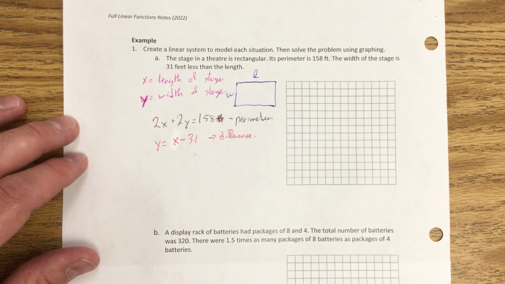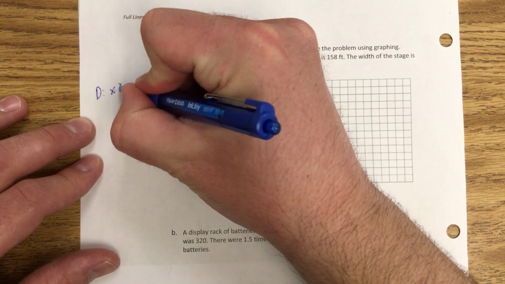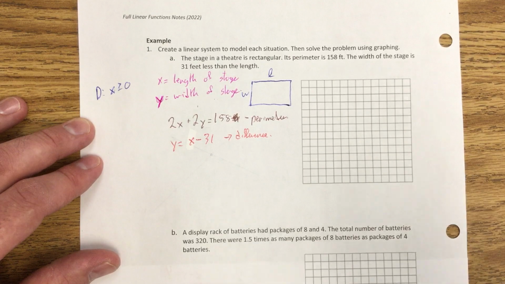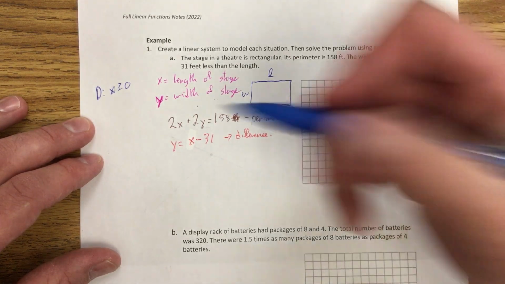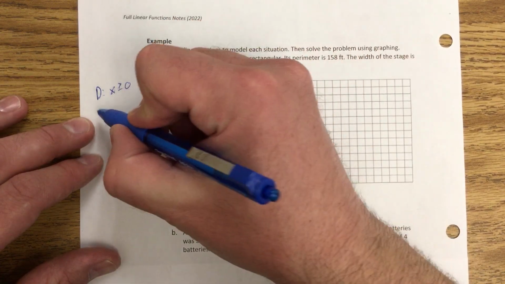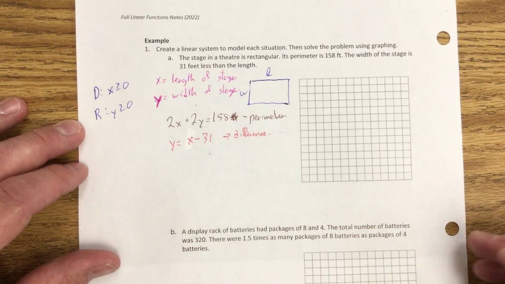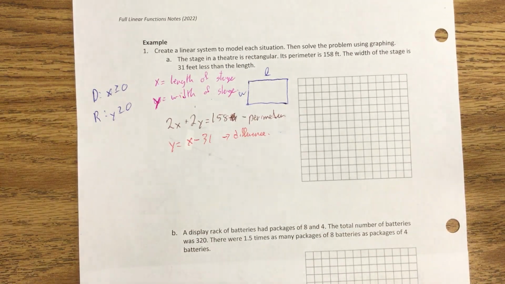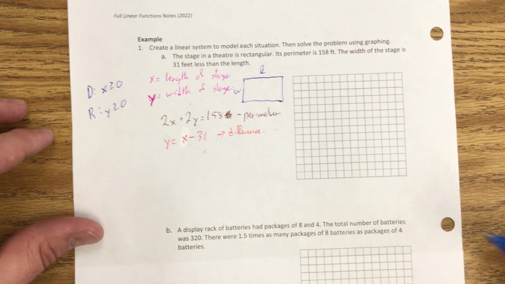Now, just as a point of reference, our domain, in this case, x has to be greater than or equal to 0 because you can't have a 0 width or 0 length. Technically, it could just be greater than 0, it doesn't have the equal sign. And the range, y, is also greater than or equal to 0. Technically it could be 0, like nothing, but that just wouldn't really work. So it's got to be greater than 0. There's our domain and range.